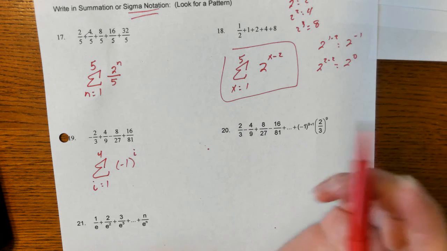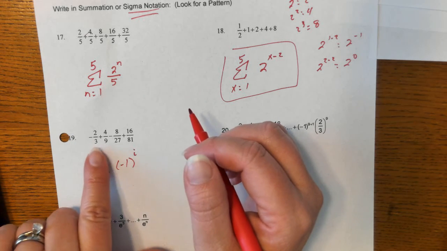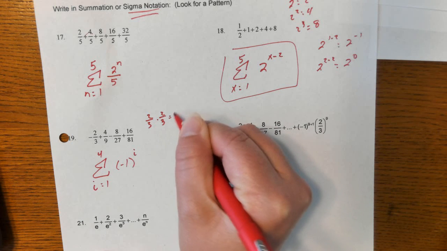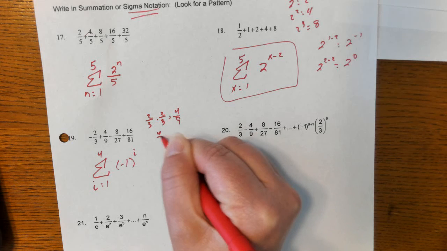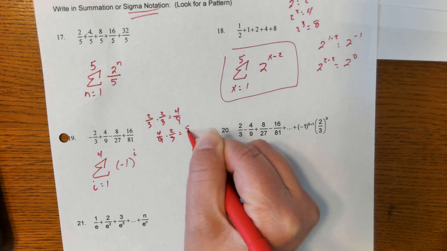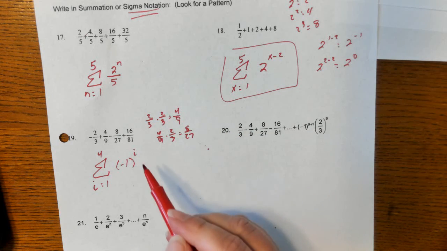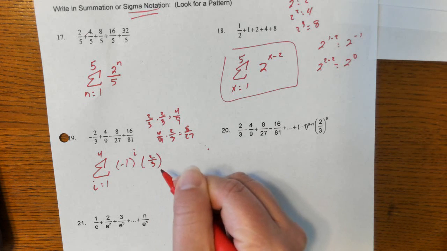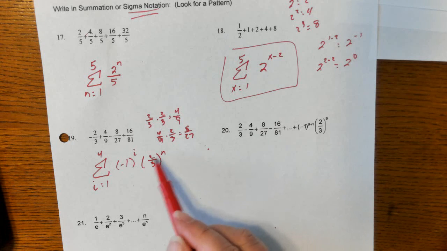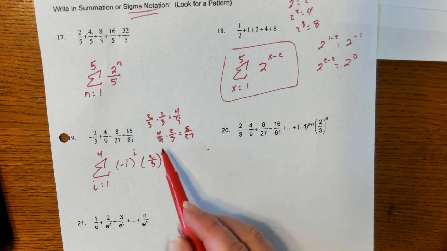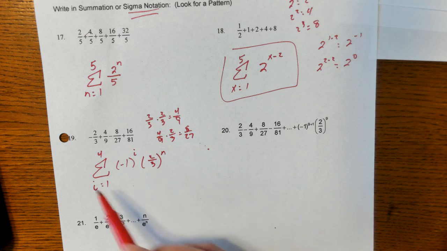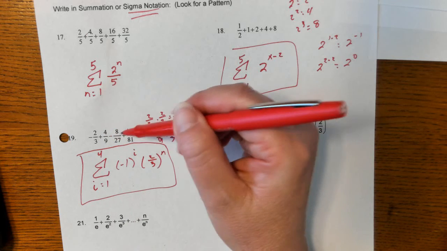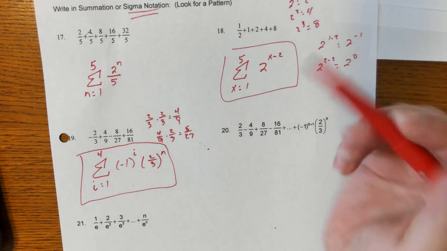And what you may notice eventually here is that these are just multiplying 2/3 times itself over and over. For instance, 2/3 times 2/3 is 4/9. 4/9 times 2/3 would give us 8/27. So they just keep multiplying by 2/3 over and over and over. So I'm going to have 2/3 to the n power as well. 2/3 to the 1 is just 2/3. 2/3 to the second would be the 4/9. Okay, and again, you can type this in your calculator, and then you can type up the sum of these 4 items and make sure it comes out the same.